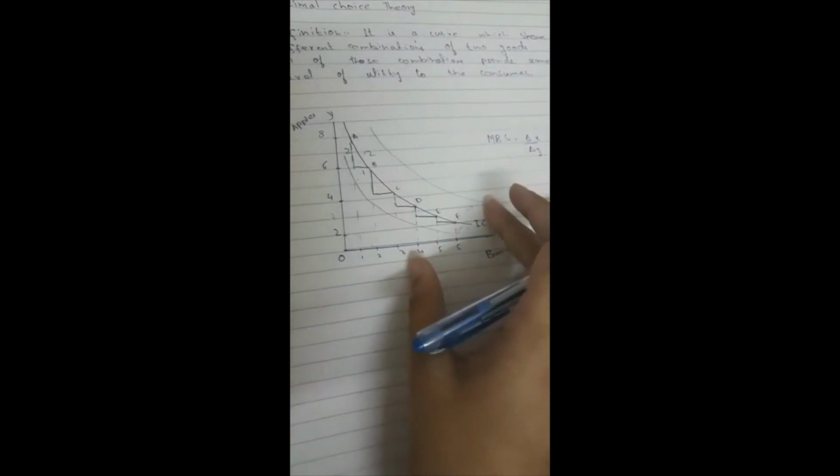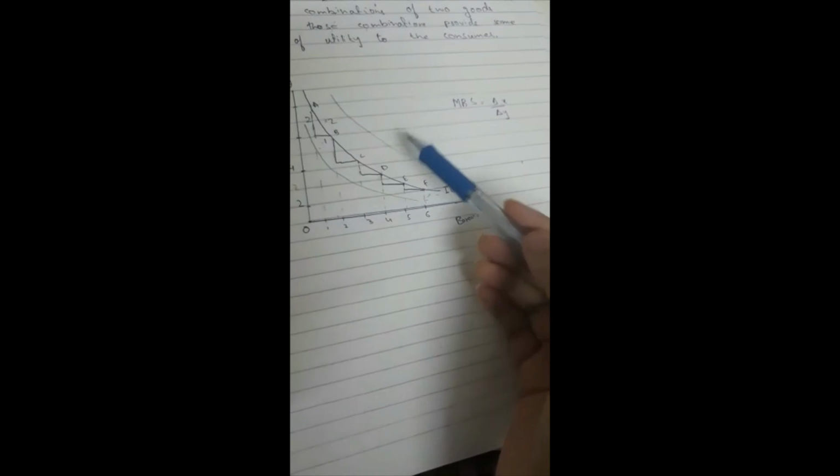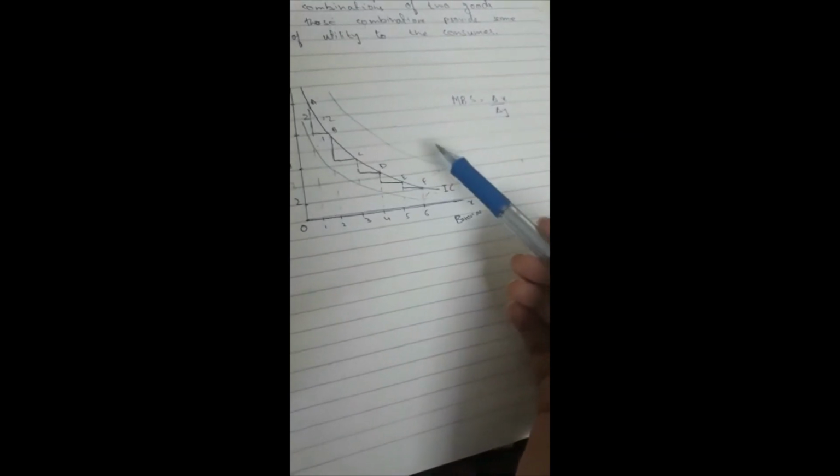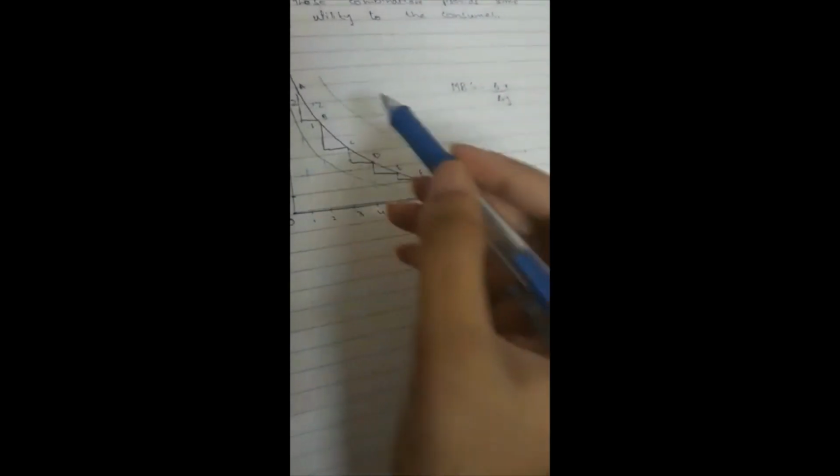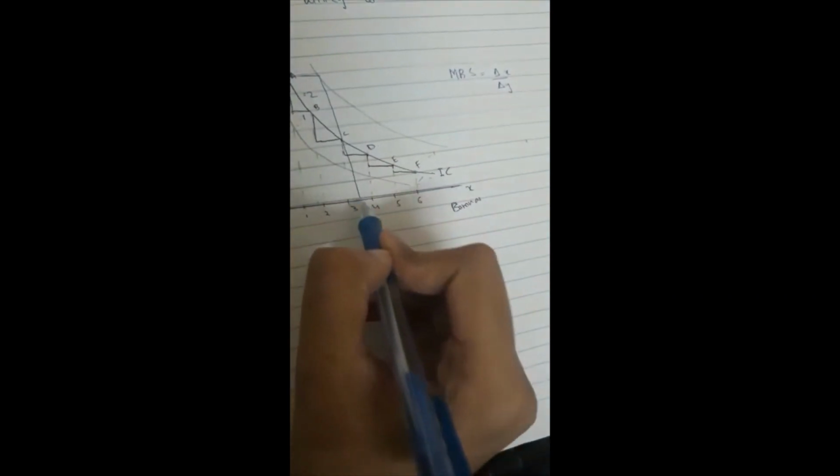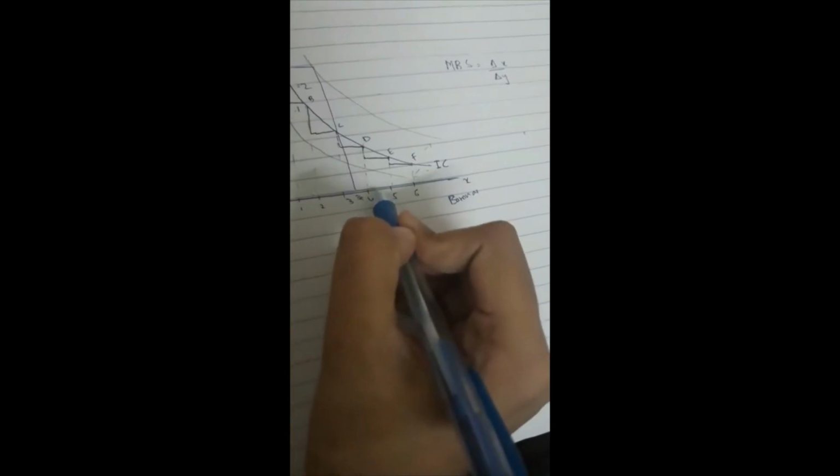So if we come back to the concept that the curve on the right side provides more utility, the reason behind it is that the consumer always prefers more to less. Here on this curve he gets more of both the goods. See, here he is getting 8 and here he will get say 3.5 more than the other goods.